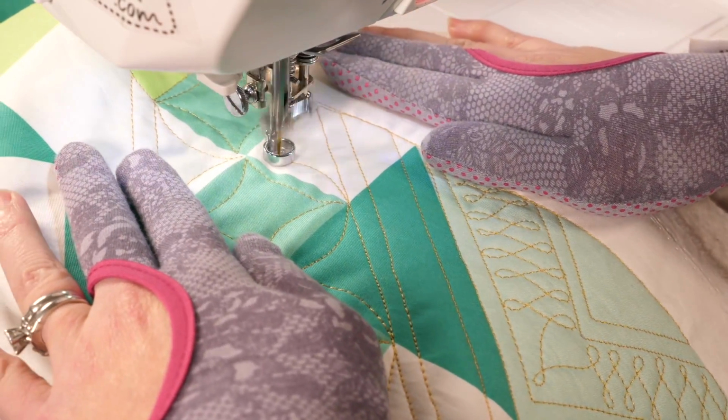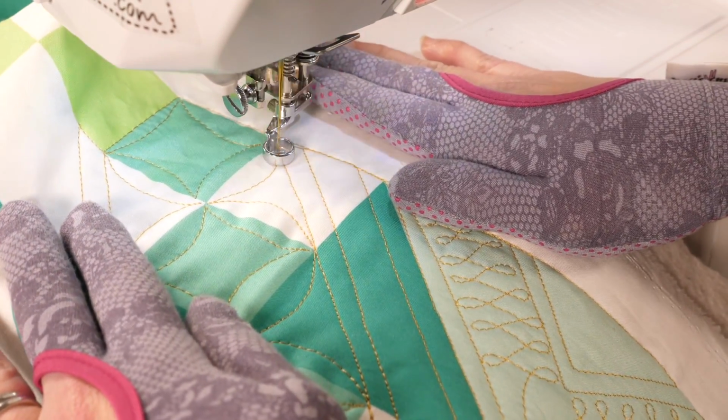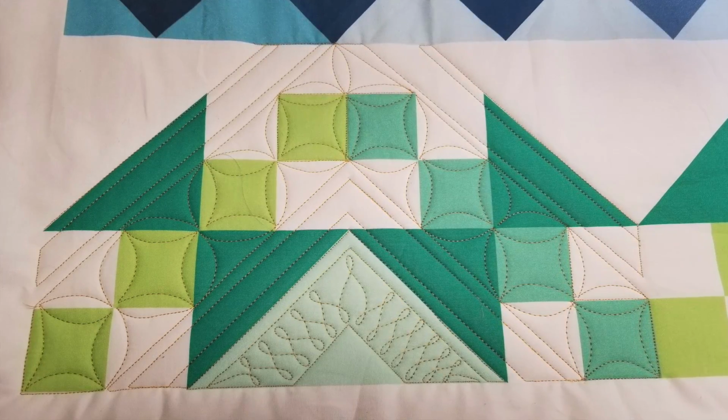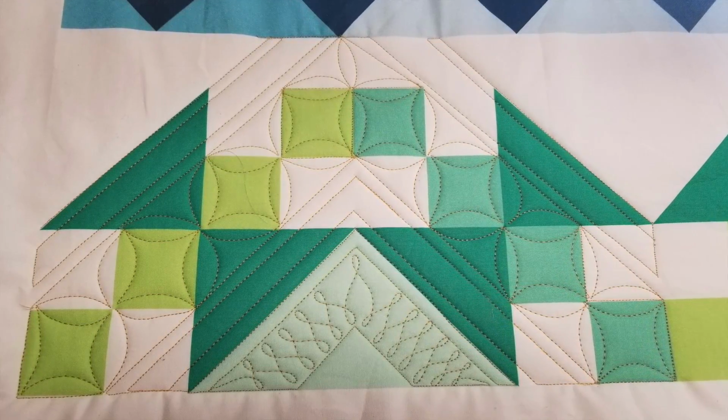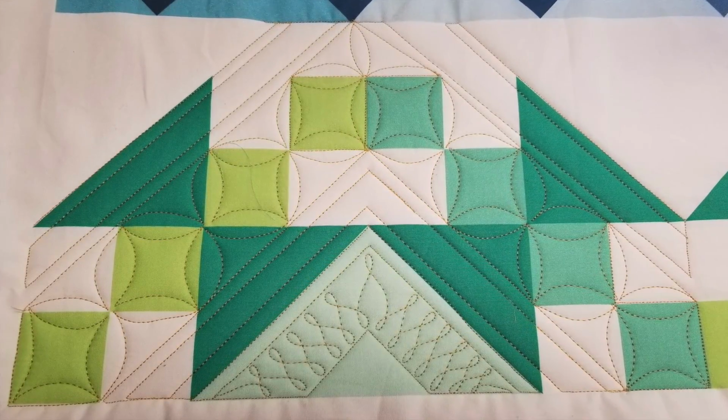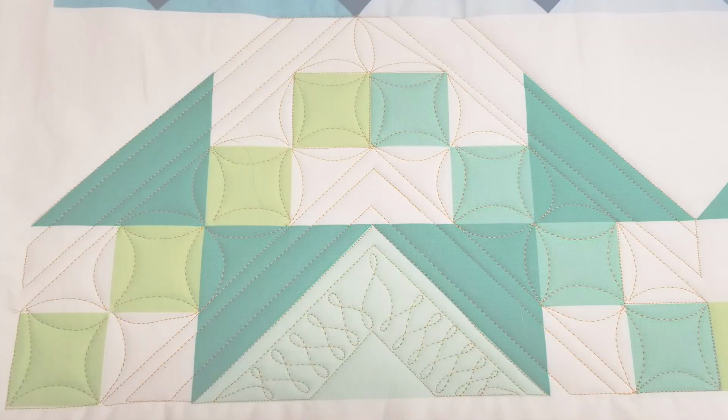And now that I've got that finished, I just need to add a few more echo lines on the other side, and then it's done. Now this design does have a lot of straight lines, but those are all going to emphasize my favorite part of the quilt. Adding a little bit of texture with the continuous curve and the wishbones is going to break it up just a bit, keep it from being too monotonous, and the result is a beautiful design.